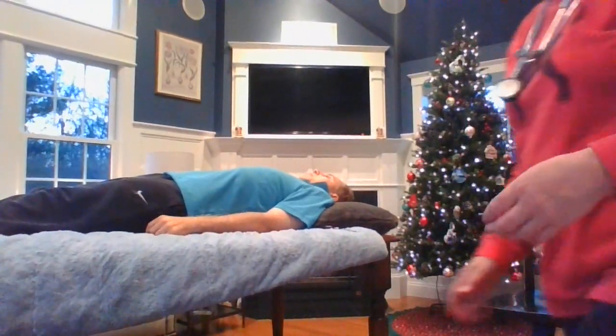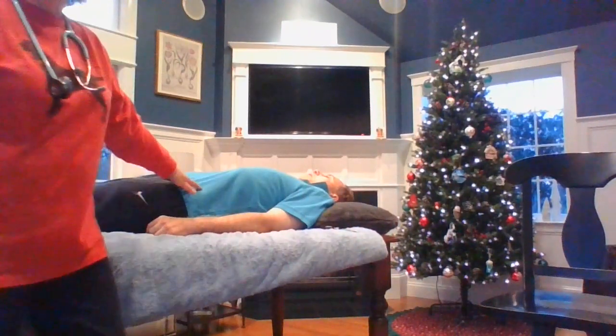Next, we're going to move on to the abdominal assessment. I'm going to ask the patient to please come lie on the exam table on their back with their abdomen exposed. Looking at the patient's abdomen, I want to check the skin for any striae.